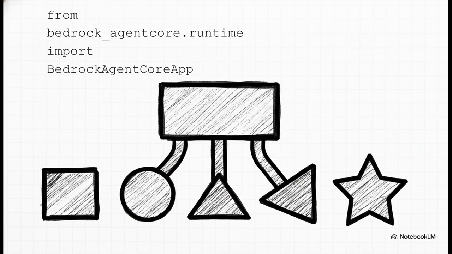Well, the answer is in 2 little pieces of code. The first is this import statement. You might have actually noticed it hiding in the code for each of our examples. This Bedrock AgentCore app, it's a runtime library. Think of it like a universal travel adapter. You know, the kind that lets you plug any device into any wall socket anywhere in the world. This library lets any of these agents, no matter how they were built, plug into a standard execution system.